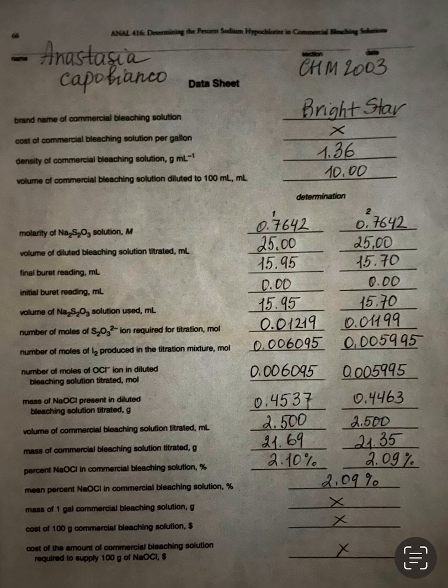Okay, next step. Volume of commercial bleaching solution diluted to 100 milliliters, in milliliters. As you remember, as we were doing our experiment, we took only 10 milliliters of our bleaching solution from the container that was bought in the store, right? Only 10 milliliters, and we put it in a volumetric flask of 100 milliliters, and we added 90 milliliters of water to the marking.